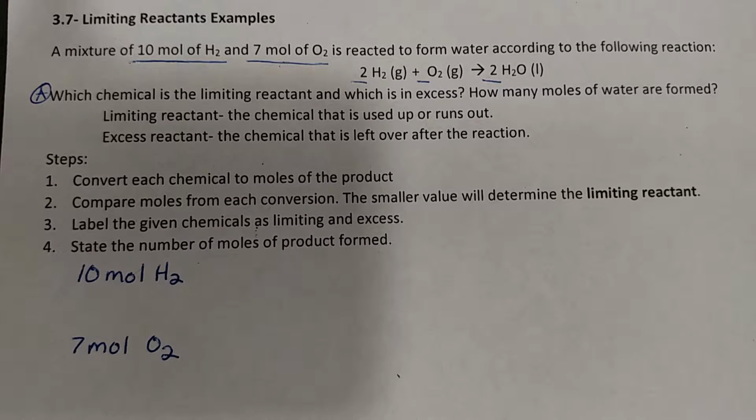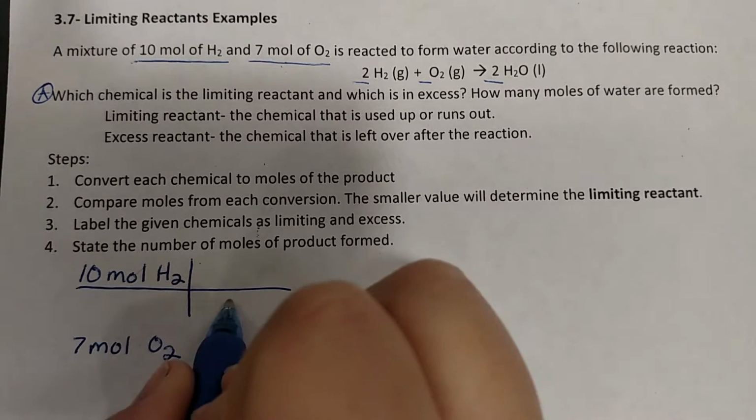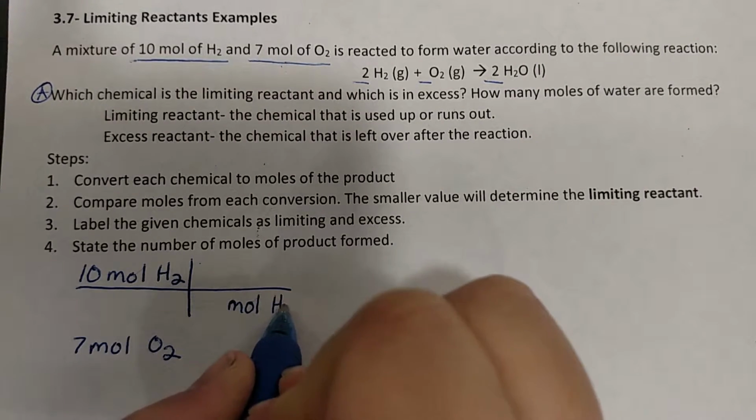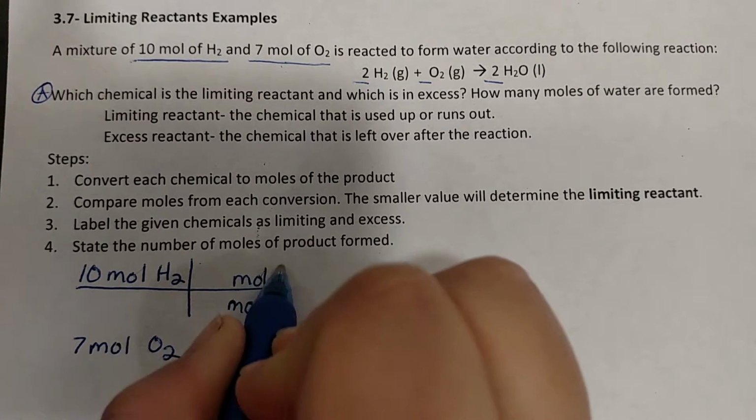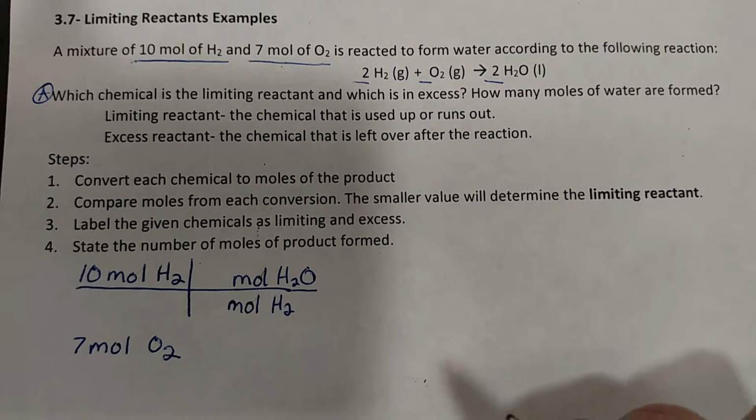And since our question is figuring out how much water is produced, and we're trying to see how much water we can make, the first thing I always do is convert both of these to water. So we set up our railroad tracks. We want to go from moles of hydrogen to moles of water. Okay, so we're going to see how many moles of water can actually be formed here.